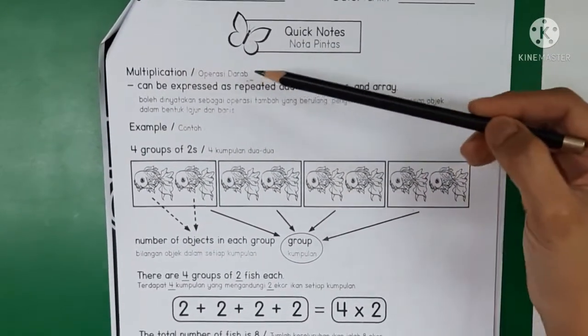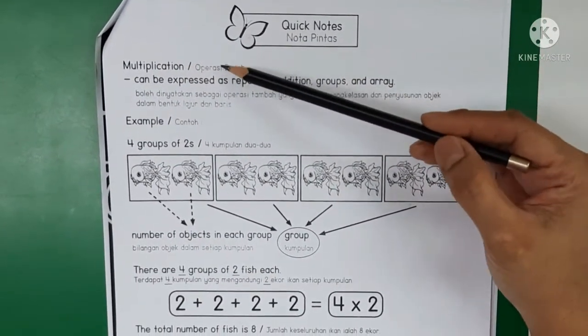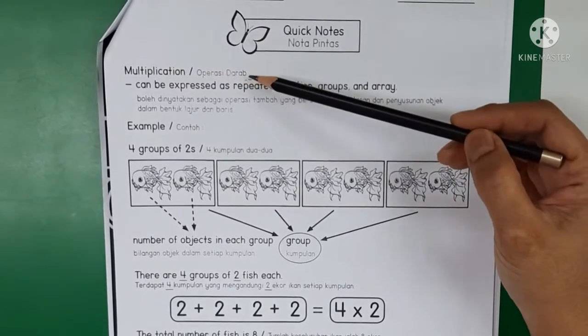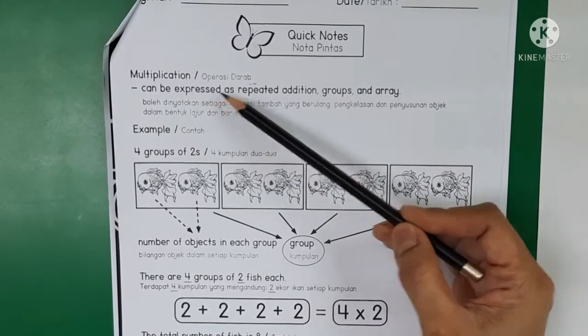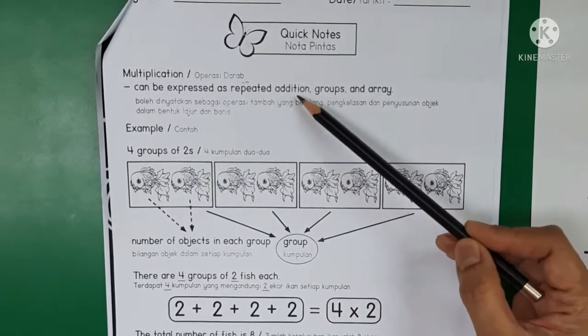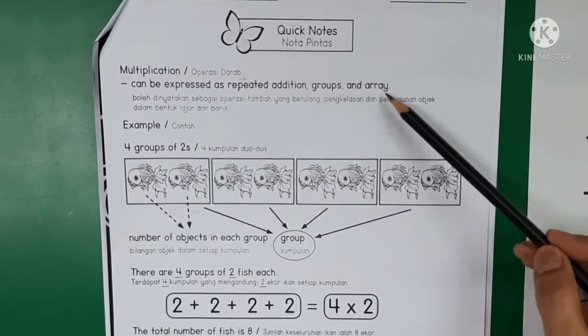Multiplication. In Bahasa Malaysia, operasi darab. Multiplication can be expressed as repeated addition, groups, and array.